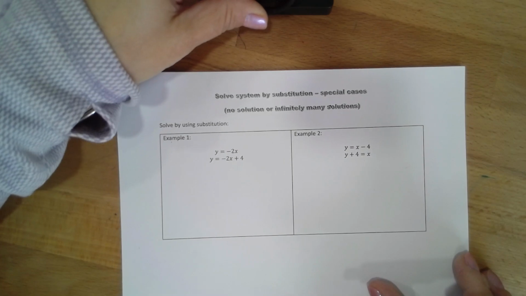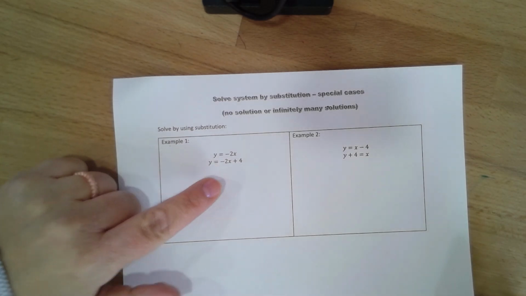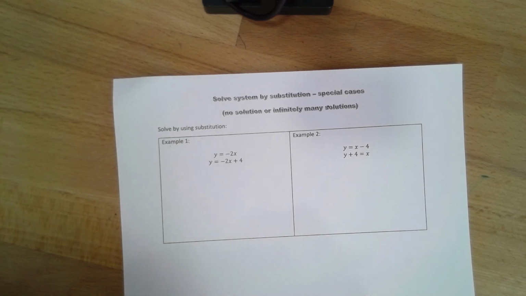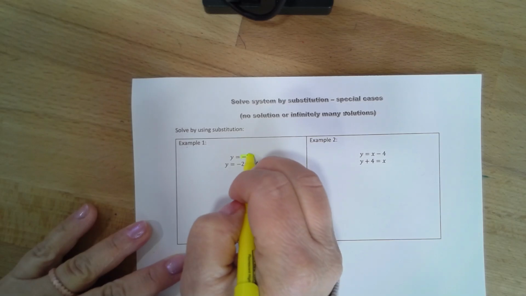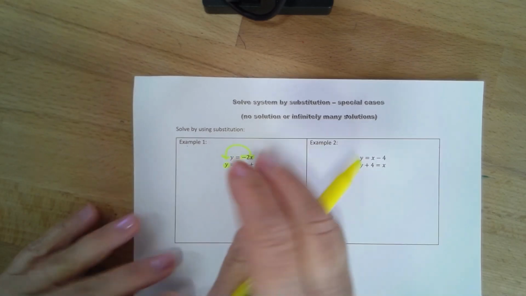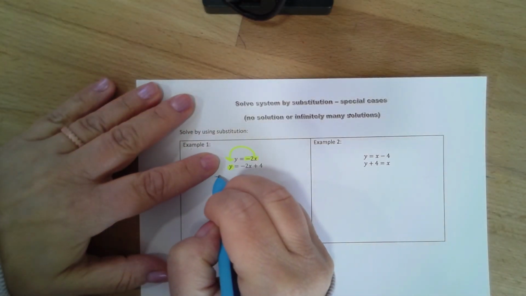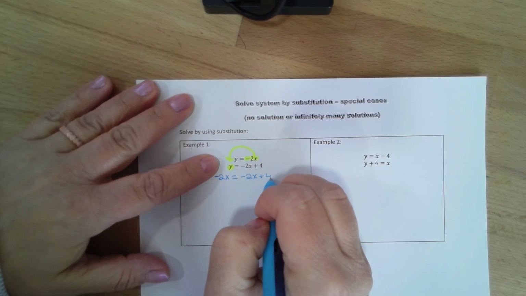We're going to still be solving systems using substitution, but today we may have some special cases. So notice already the top one's set equal to y. So I'm going to take that and plug it in for y. So what do I get? Negative 2x equals negative 2x plus 4.